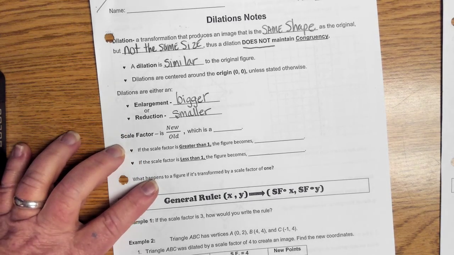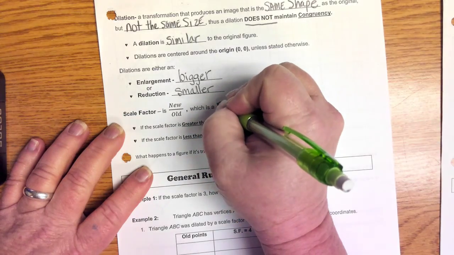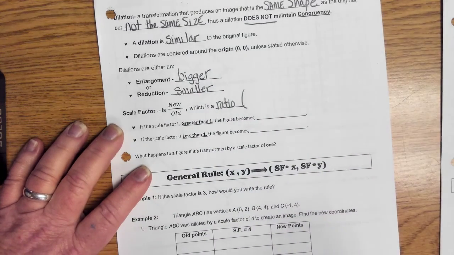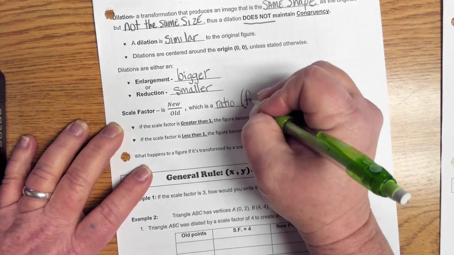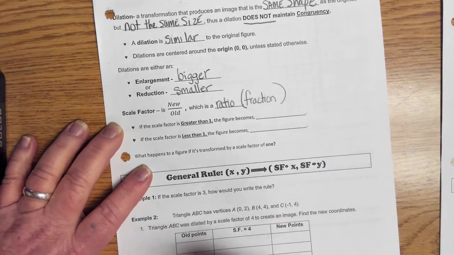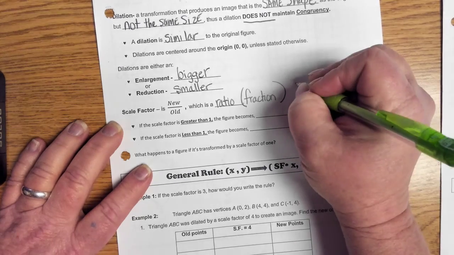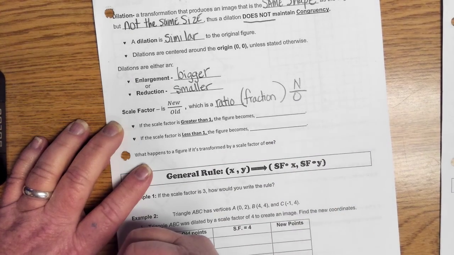Scale factor is found by putting new over old, which is a ratio. Okay, a ratio is what? What's the other word for ratio? Fraction. Okay? And to find scale factor, you just say, what does that spell?